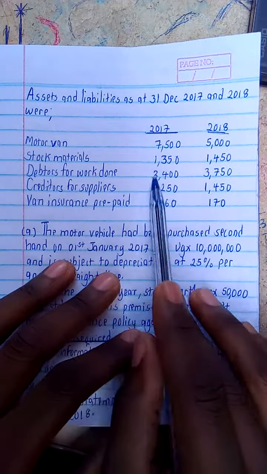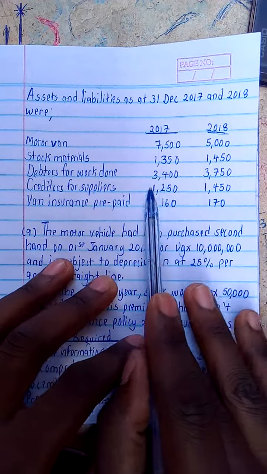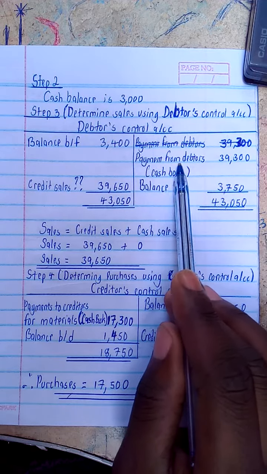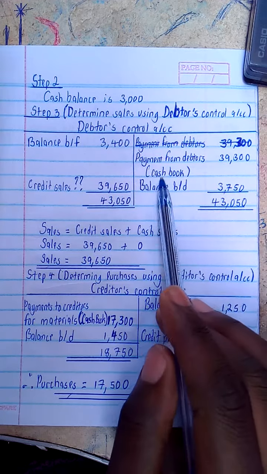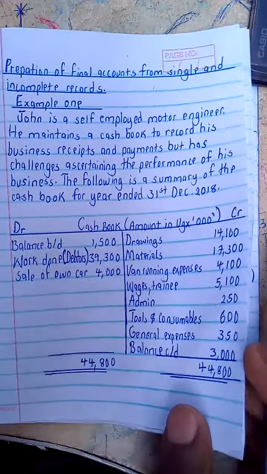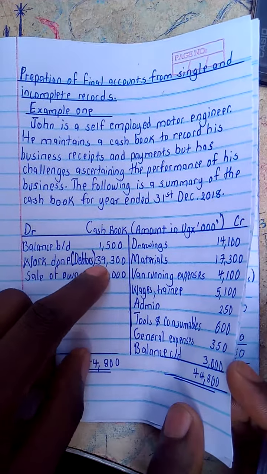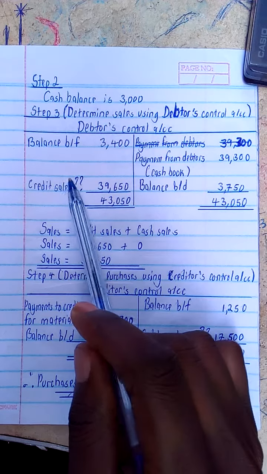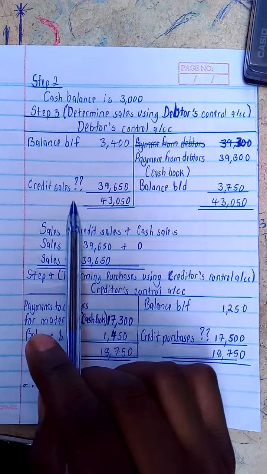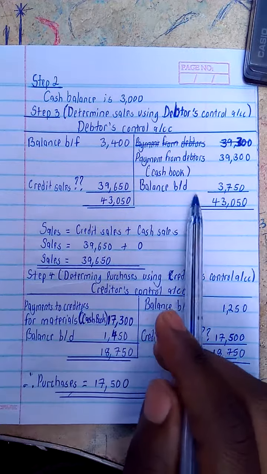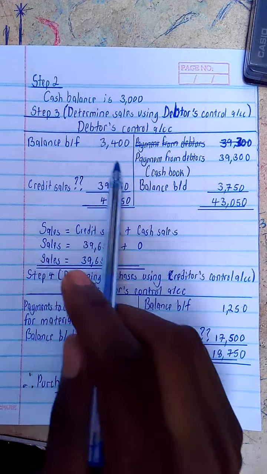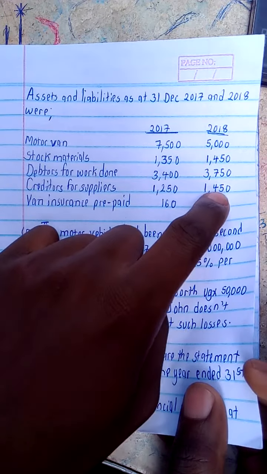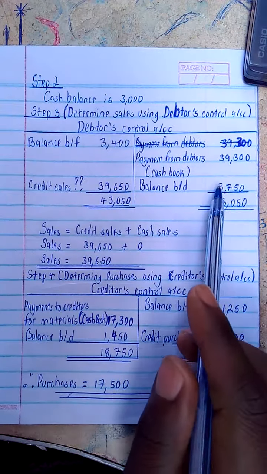From the question of the assets and liabilities, which is this, it's going to be my beginning figure. Then payment from debtors, which I got from the cash book, probably on the debit side, which I drop here. And then what will be missing will be my credit sales. So with the debtors having a closing balance, which is this, it's what I drop.